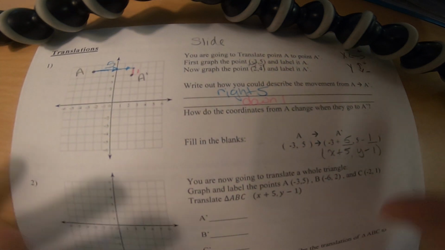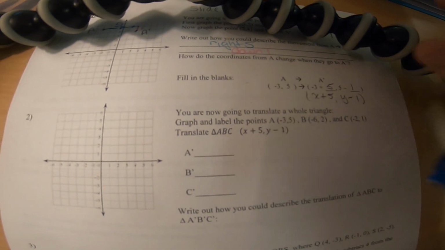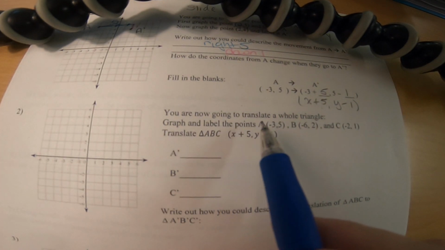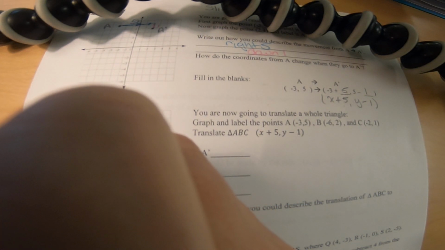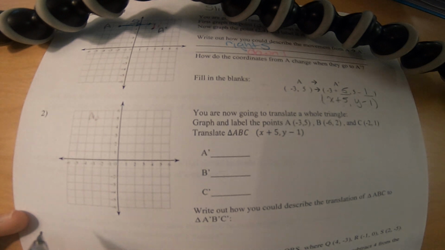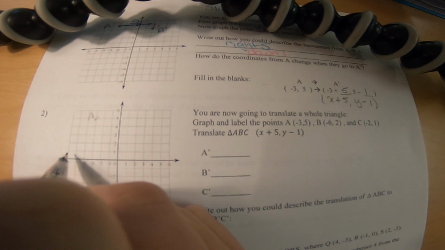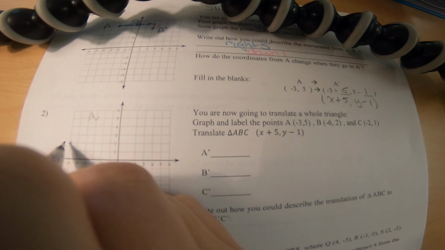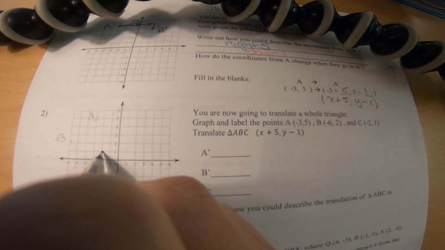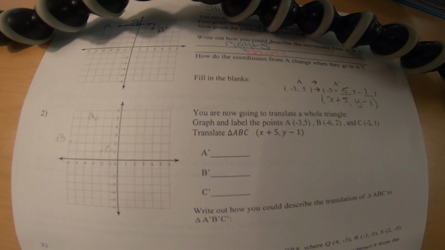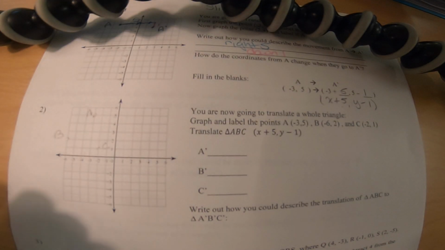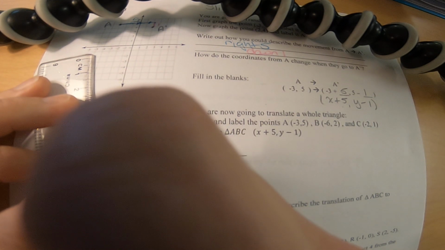Okay, so problem 2. You're now going to translate a whole triangle. So we're going to graph this triangle: (-3, 5), (-6, 2), and (-2, 1). Okay, so I'll use my straight edge and connect the dots.